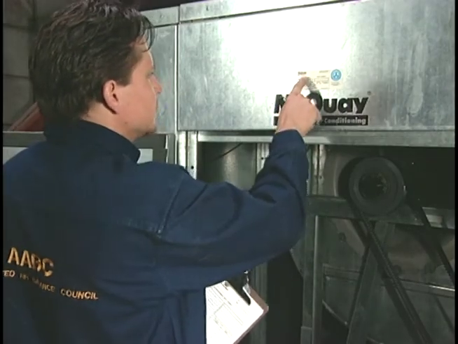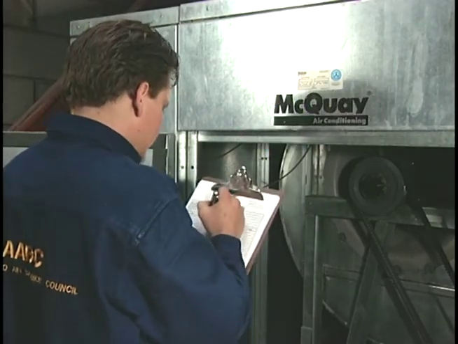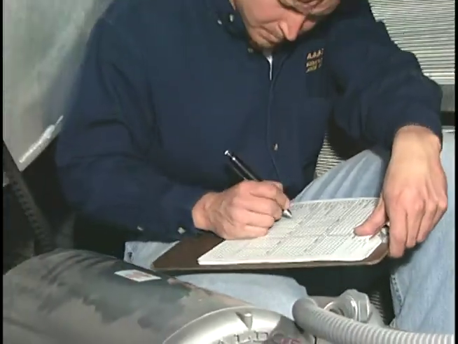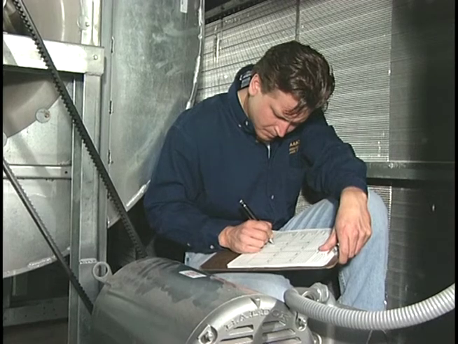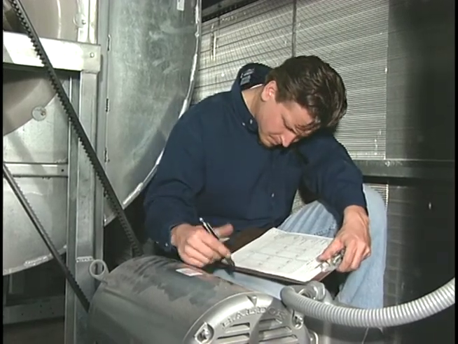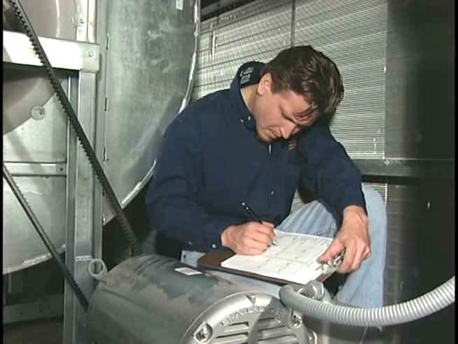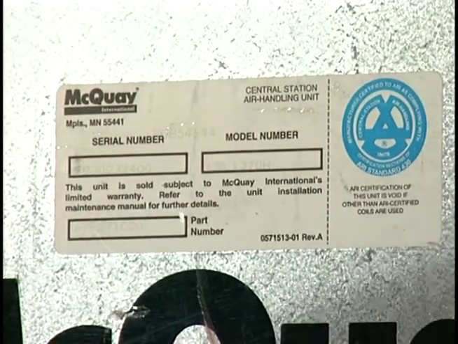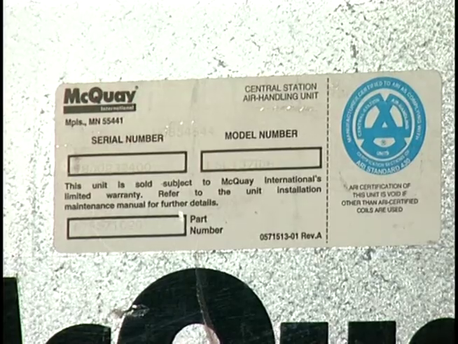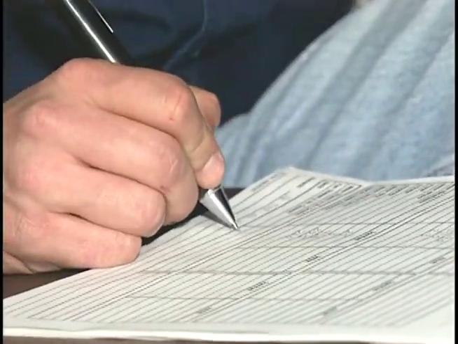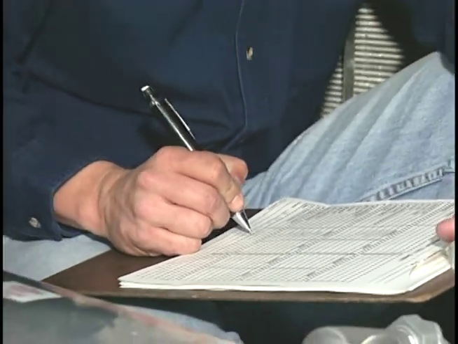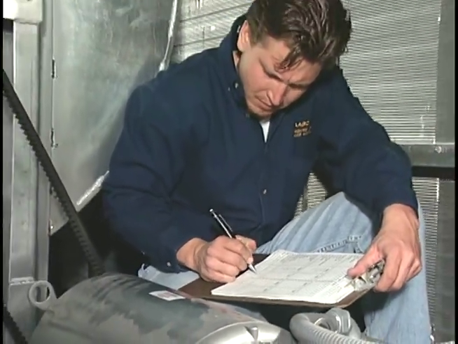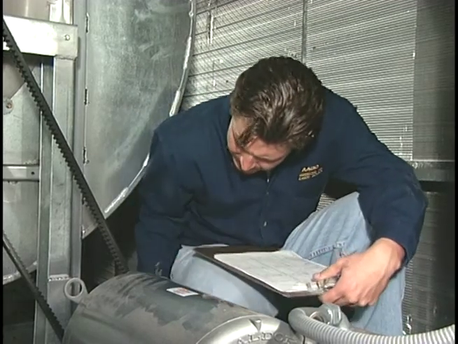Next, the technician records motor, fan, and air handling unit nameplate data. Information on the motor includes amperage and voltage, horsepower, phases, service factor, motor manufacturer, type, and model and serial numbers. Unit nameplate data includes manufacturer, model number and serial number. Fan data includes type, rotation, and speed. If during the site inspection deficiencies in the system are discovered, the technician will note them on the report form.